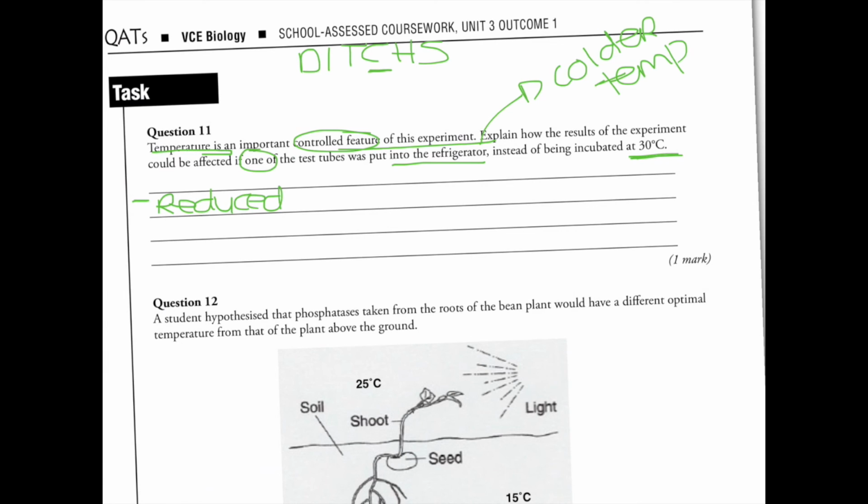Reduced rate of reaction. So therefore, the reason why we're having a reduced rate of reaction is because there is a decrease of collisions. The particles aren't moving anywhere near as fast, so the substrate is less likely, or it's going to take longer, to find the enzyme for it to bind with it.